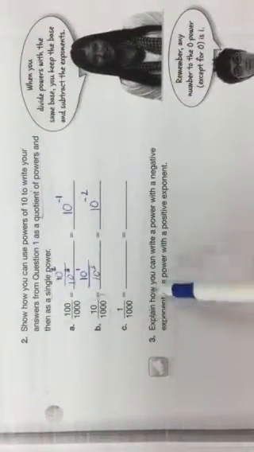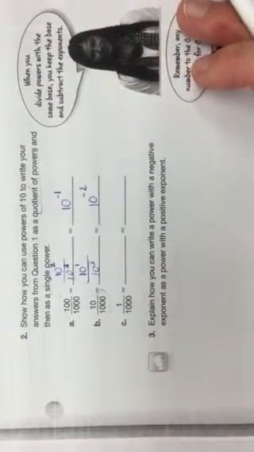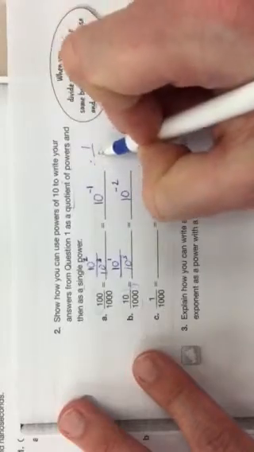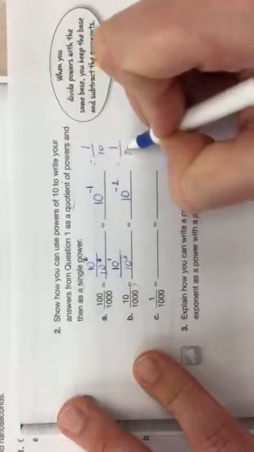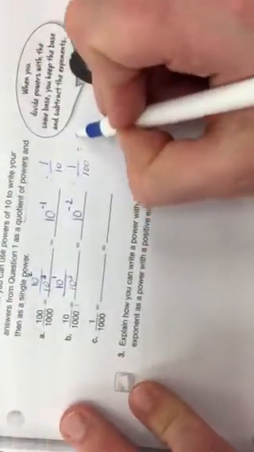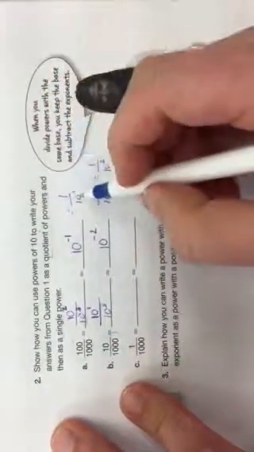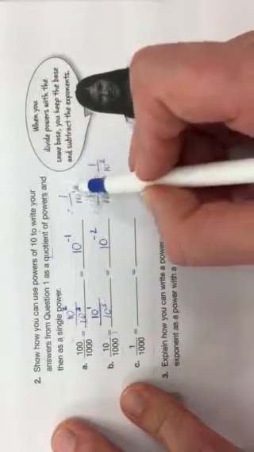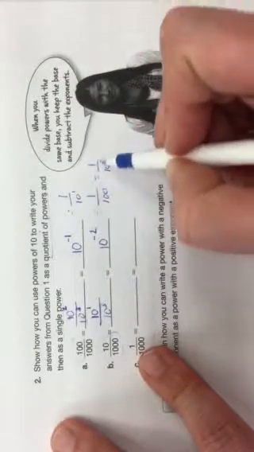And then here it's asking you to explain how you can write a power with a negative exponent as a power with a positive exponent. So just as a reminder, there's a clue in this, right? When we said that this is the same thing as 1 over 10, and this is the same thing as 1 over 100, right? And 1 over 100 is 1 over 10 squared. So I want you to think about that. This is like 1 over 10 to the first. 10 to the -1 is the same as 1 over 10 to the +1. 10 to the -2 is the same thing as 1 over 10 to the +2.